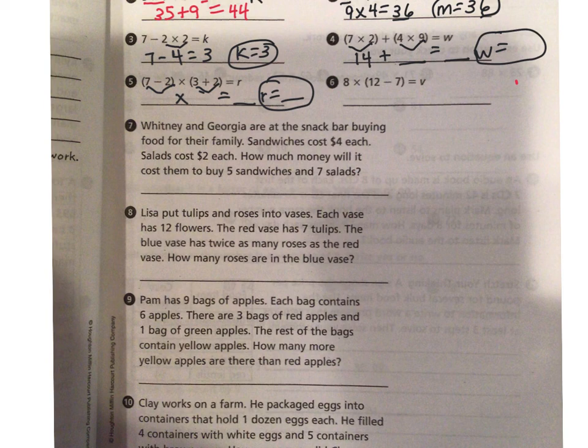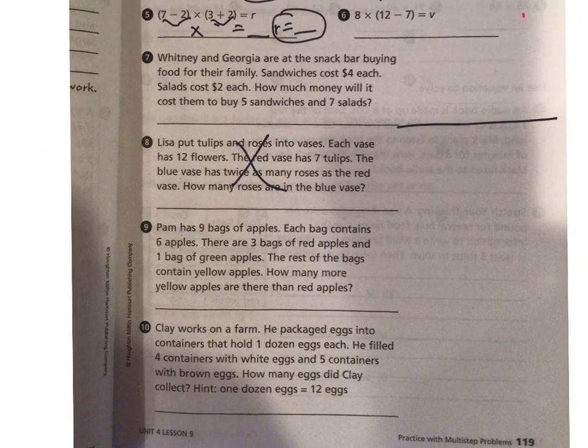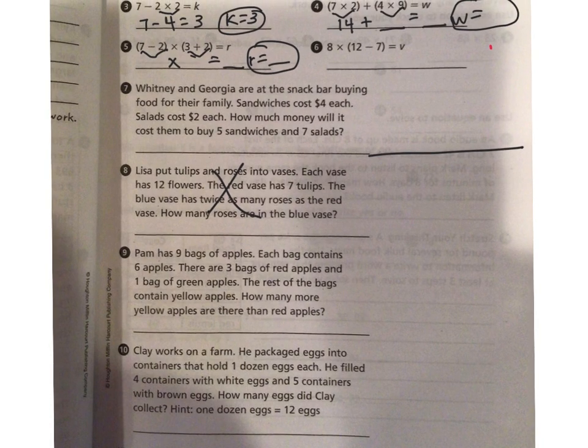All right, we are down to some multi-step problems down here. So let's draw our lines across. All right, we can do 7, 9, and 10 for today, which gives you a little extra room there in case you need it. All right, let's read one of those together.